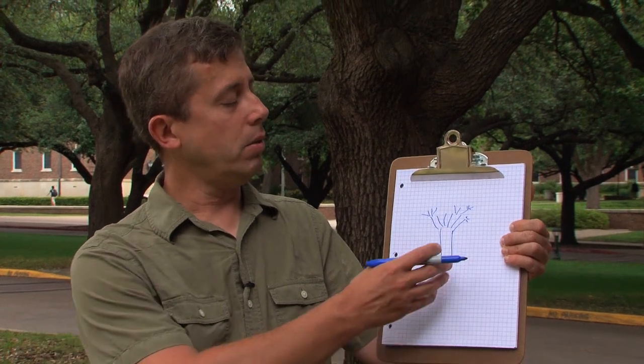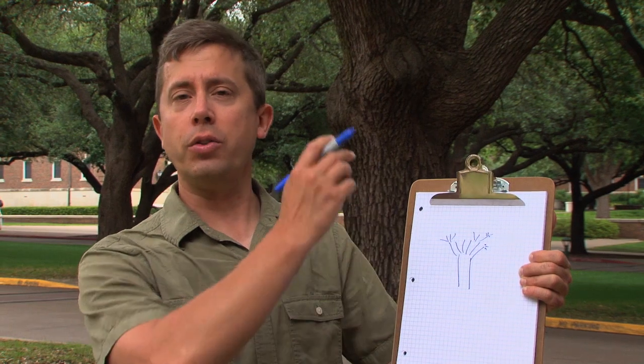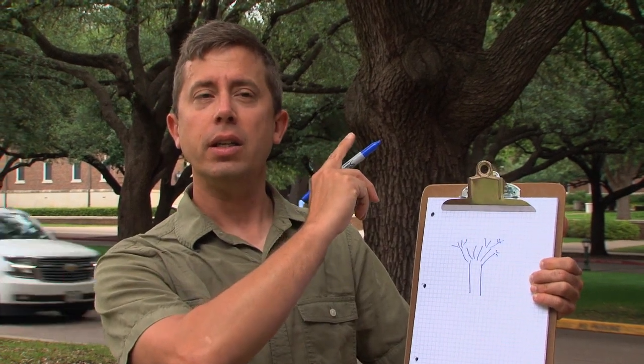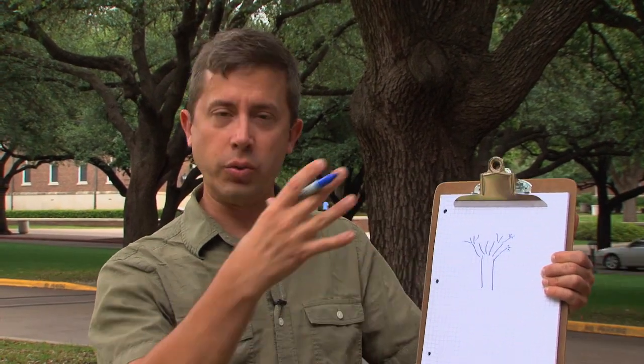Now, as I said, there's lots of reasons why the branches have to get smaller, but what's the one that could possibly be related to a fountain? Well, what are the branches for? What happens in those branches? We know that there's photosynthesis in the leaves, and that's going to create nutrients for the plant. But there's other nutrients that it needs that it gets from the ground, right?